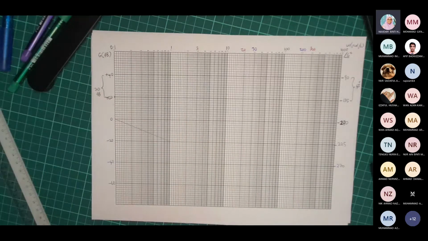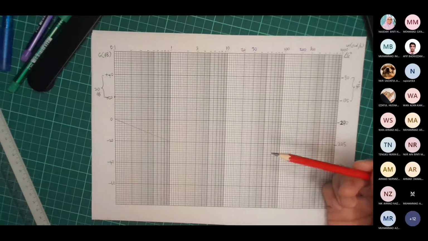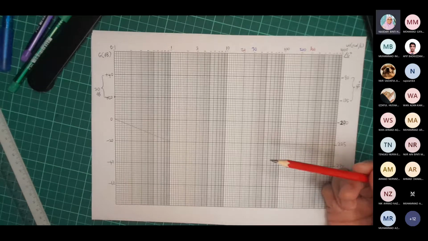Any question? Are you done sketching the reference slope? This is the reference slope. You can just sketch with a very thin line.